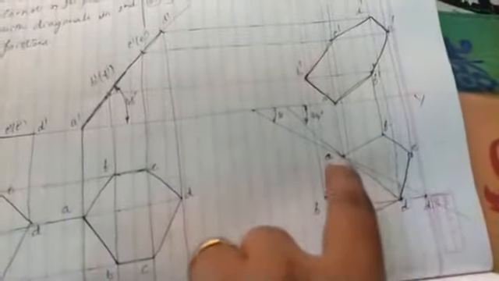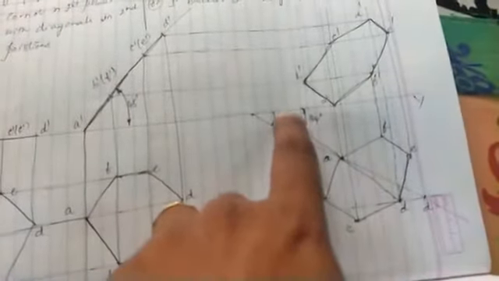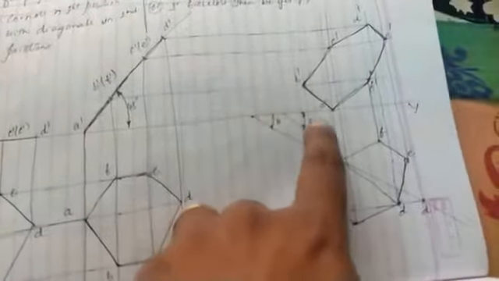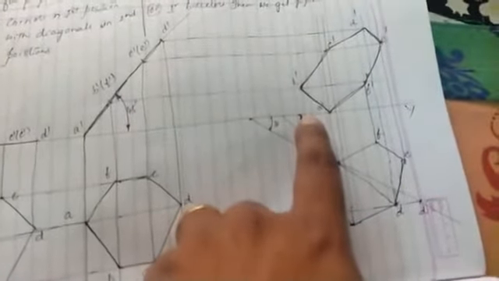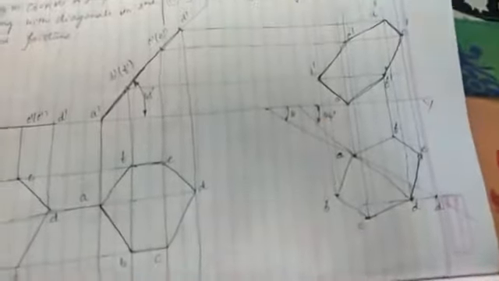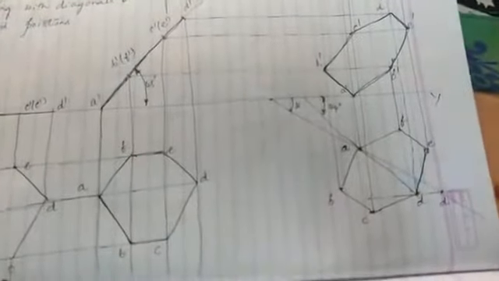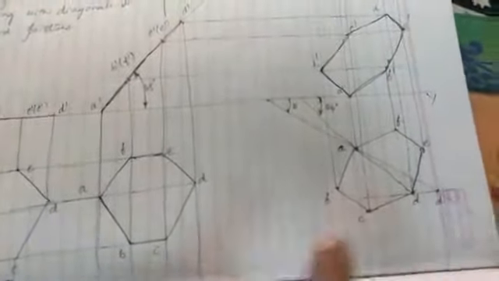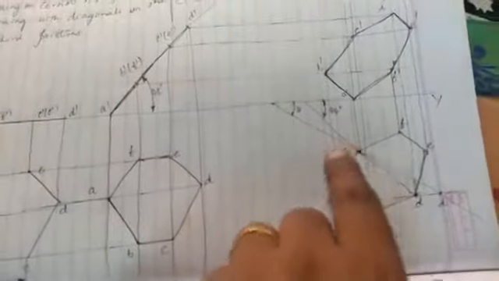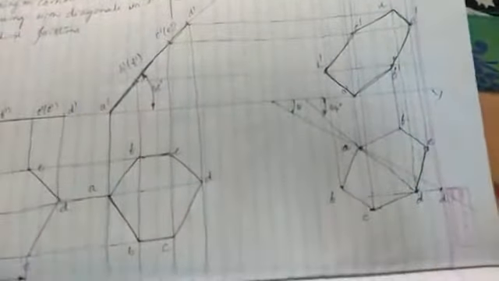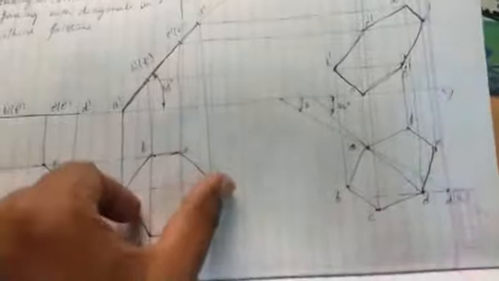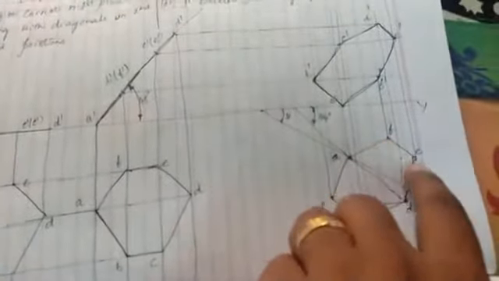Connect AD and extend the line further. This line has to come and touch the xy line. Then you are able to measure this line. It is nearly 44 degrees. Right. Later you already got the points A and D. Remaining points: if the points A and D come here, the points B, C and F, E should come here.